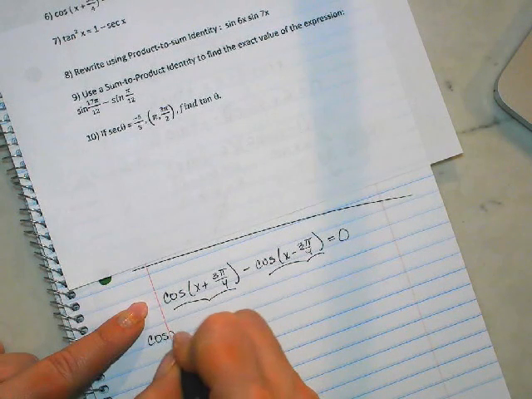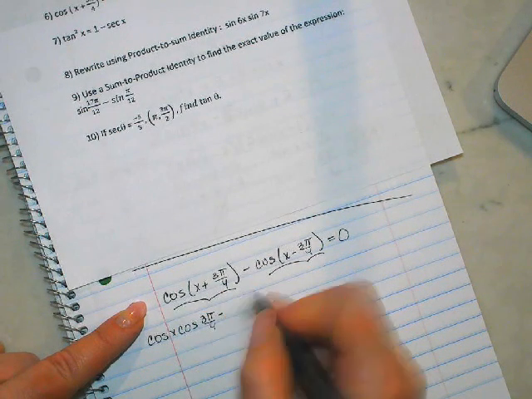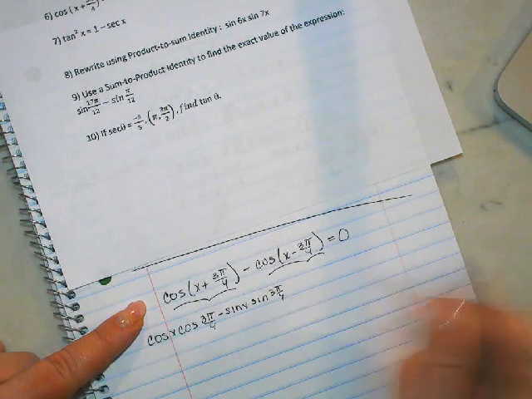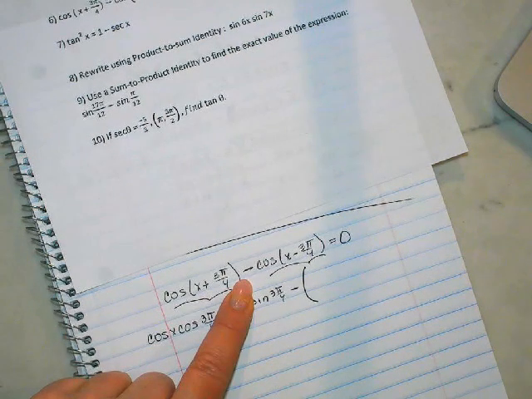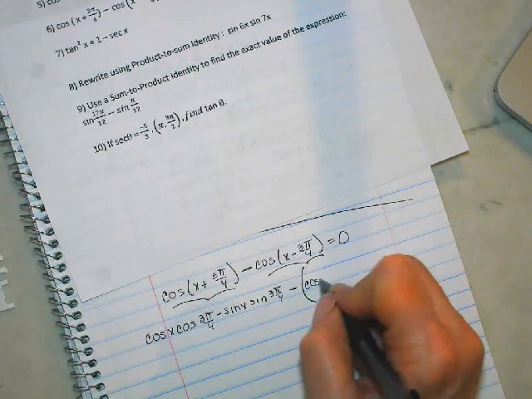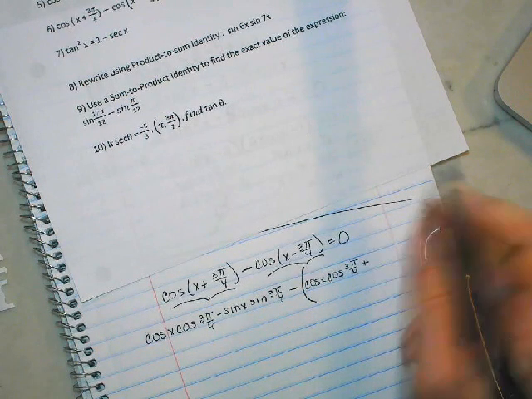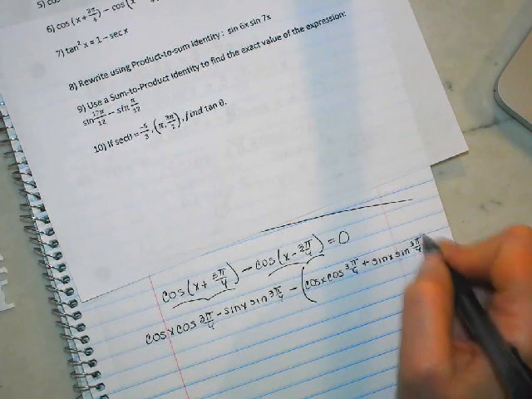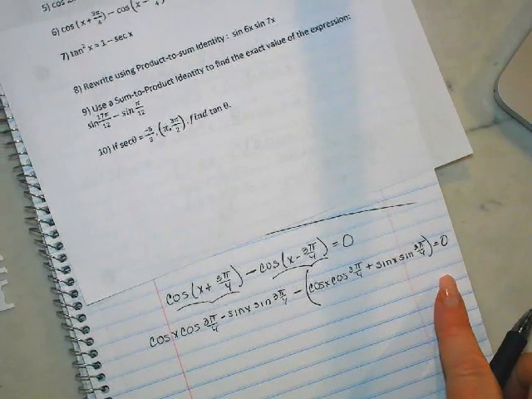So it's cosine x cosine 3 pi over 4, it's plus so it becomes minus, sine x sine 3 pi over 4. Now, be careful, this is a negative. We're going to have to distribute it, so put this whole thing in parentheses. All right, let me expand this one. Again, cosine x cosine 3 pi over 4 plus, cosine is always opposite, sine x sine 3 pi over 4 equals 0. Okay, so now I'm just going to substitute in the values.